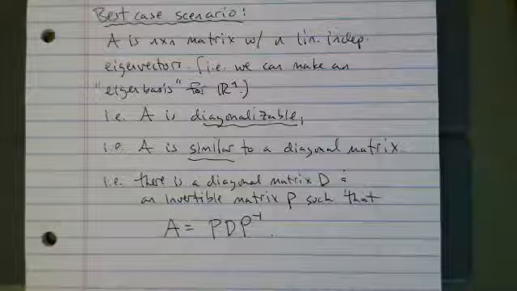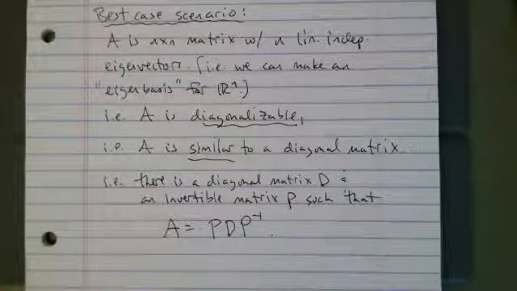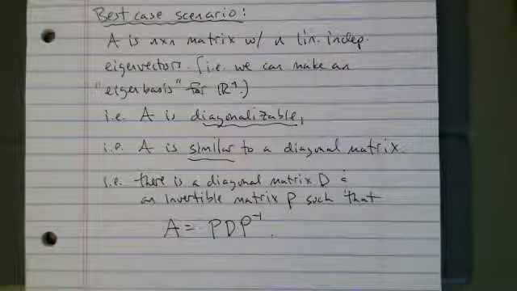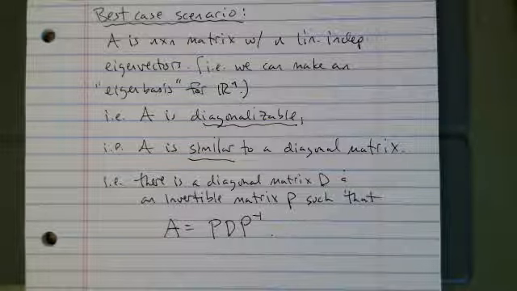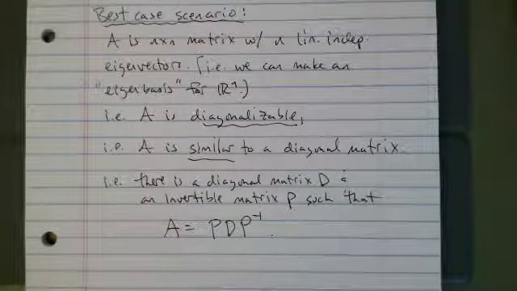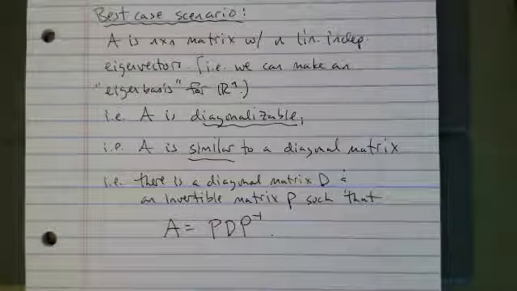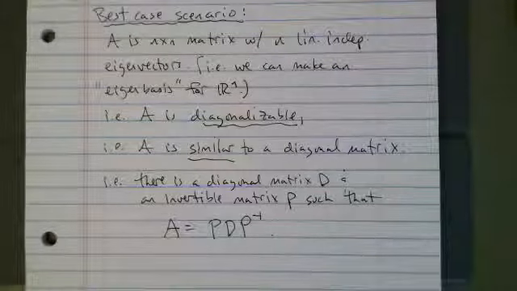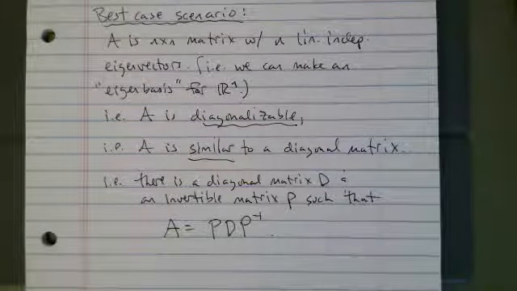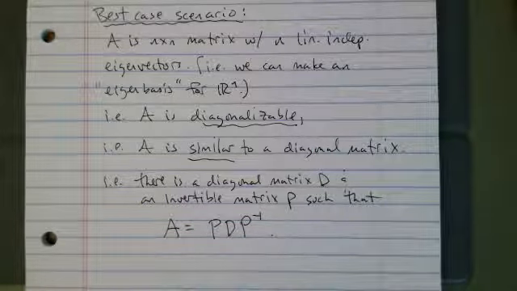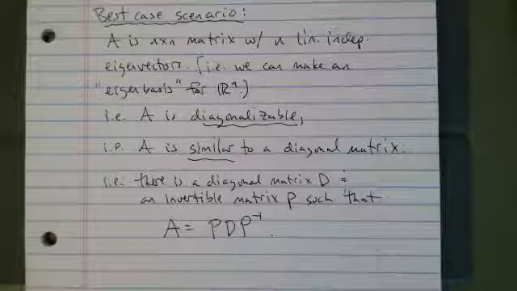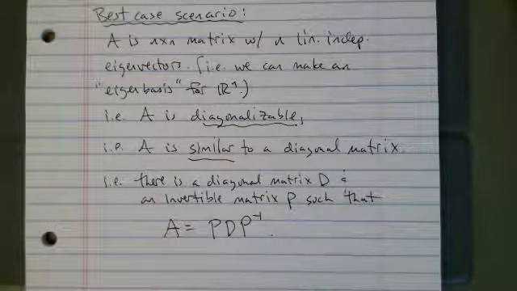So the matrix D is diagonal, which means the only non-zero entries will be on the main diagonal. And the matrix P has to be invertible. To make this happen, we need n linearly independent eigenvectors. So we can just guess how we're going to make the matrix D and how we're going to make the matrix P.